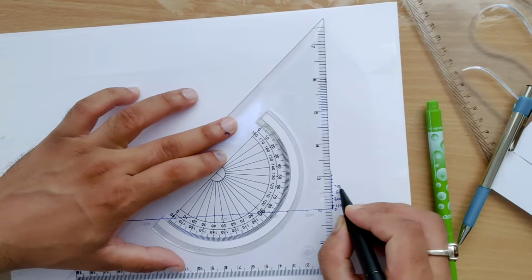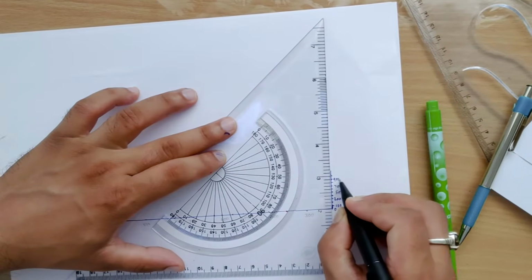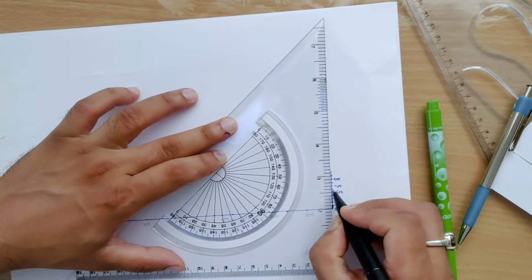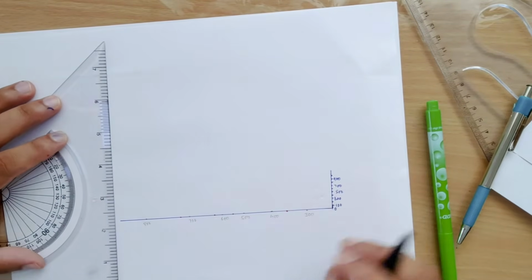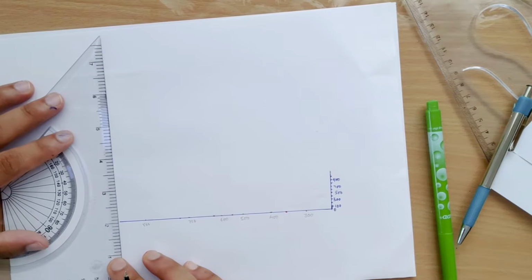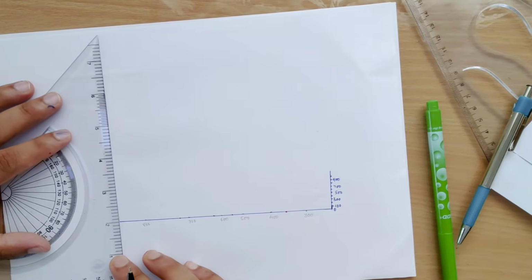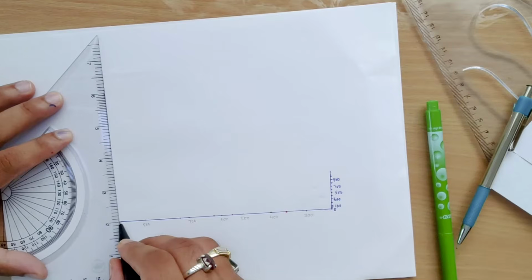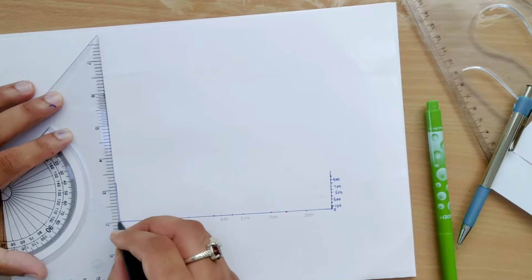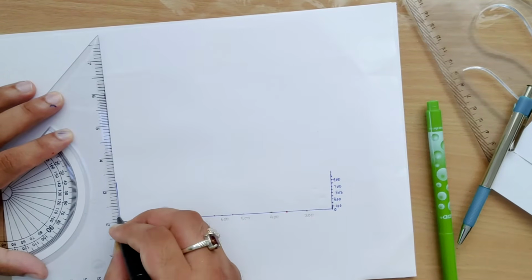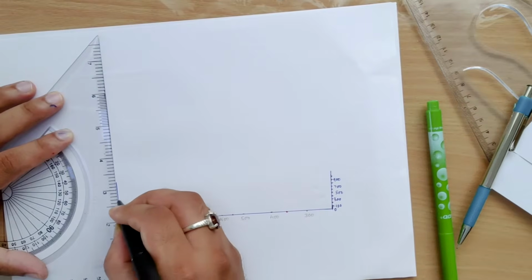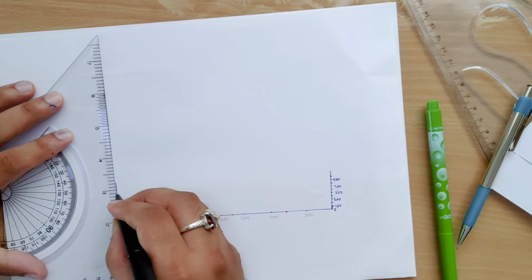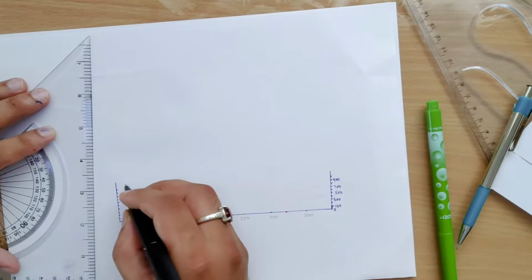Then we have 700. Then we have 900. In between we have 800 and 600 as well. This is 1000. On this side we will mark the even values. We are marking this with an interval because we have to make the map clear. So here we have 0.1, 0.2, 0.3, 0.4, 0.5, 0.6, 0.7, 0.8, 0.9, and this is 1000.